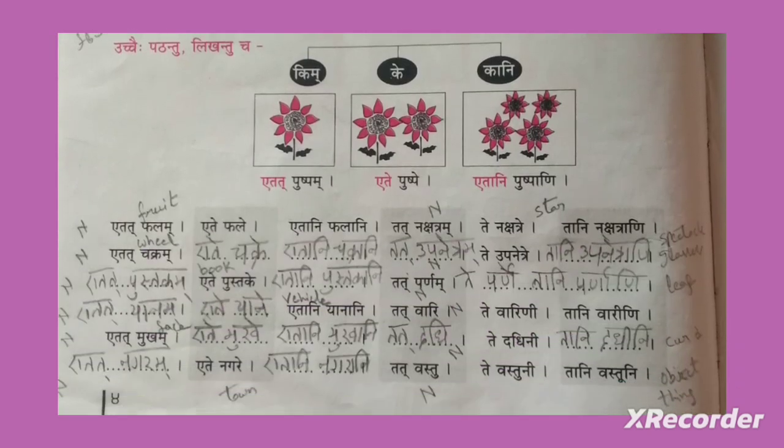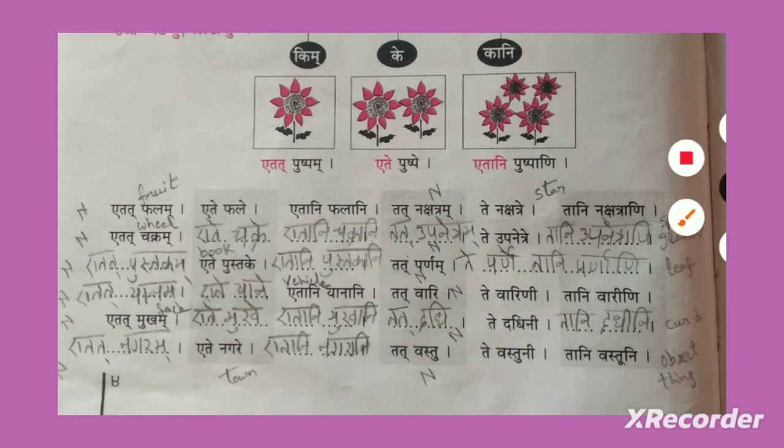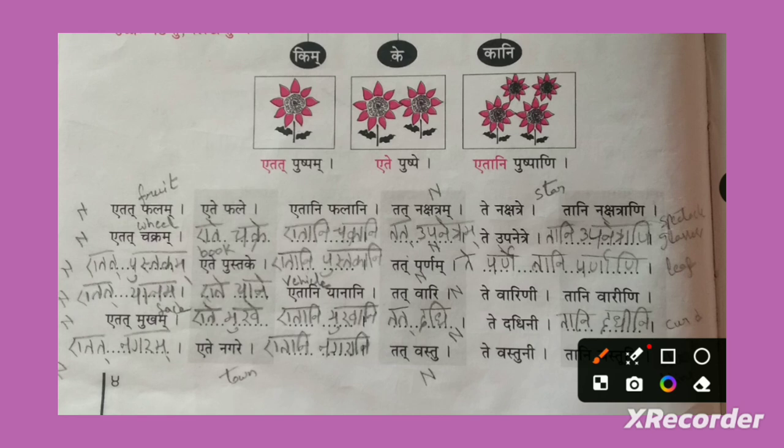In the same way, if you see the second half of page number 4, it is the same thing. Here this is a Napunsakalinga. Till now we have seen Pullinga, we have seen Strilinga. There is male gender and female gender. Now this is the neuter gender. For neuter gender, we call etat, ete, etani. So these things you need to search in a similar way.